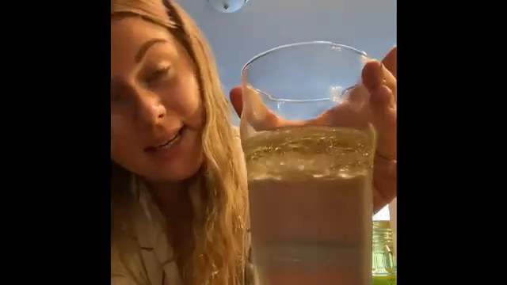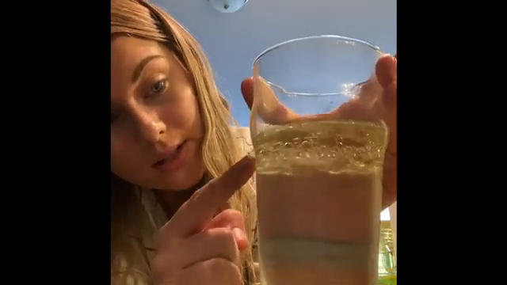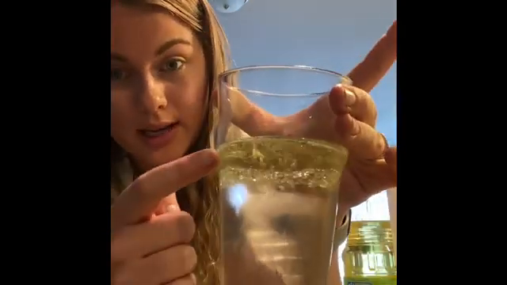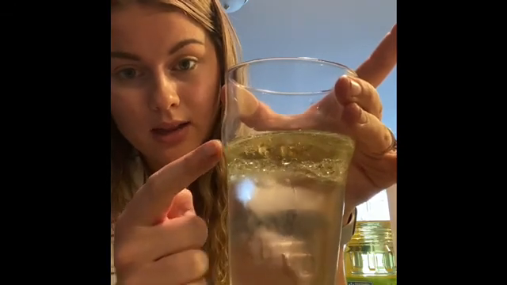So I see lots of bubbles, but what's happening? Is it mixing together? No, it's not mixing together. Is it staying separate? Yeah. So the oil is going right on top of the water. See how the oil's on top and the water's on the bottom, underneath, on top and bottom?